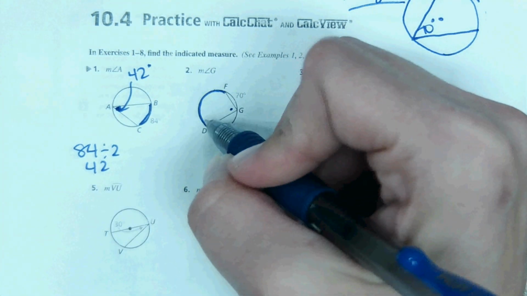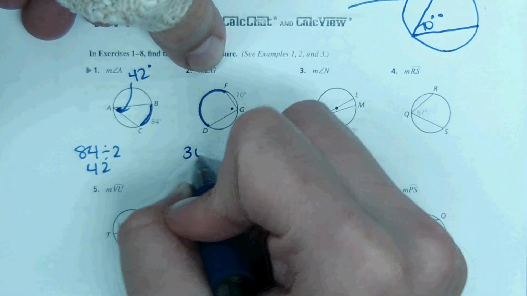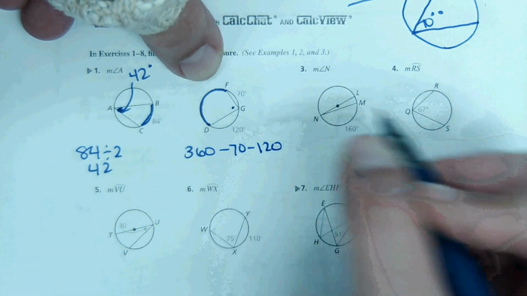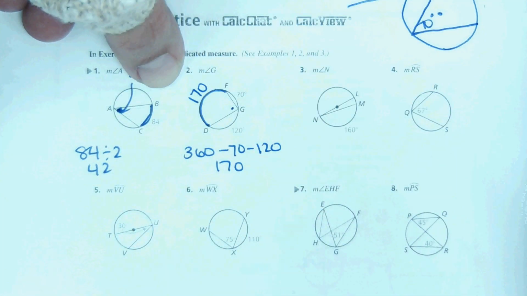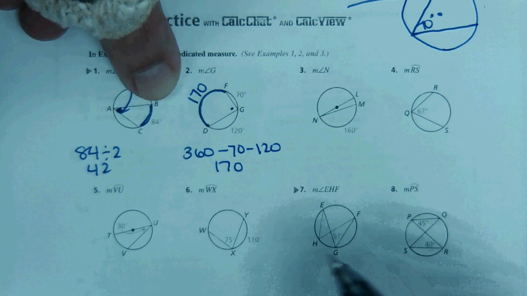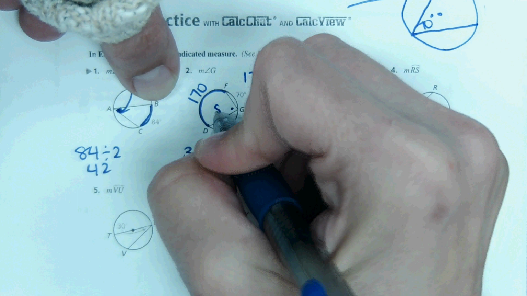Okay, and then it asks for measure of angle G right here. So it would be this arc measure divided by 2 that would give us this angle, but unfortunately they didn't tell us that arc measure. However, the arc all the way around the circle is 360, so we can subtract these 2 arcs to find this arc. So 360 minus 70 minus 120 comes out to 170. So this arc is 170, and then to find the measure of angle G, just divide it by 2, 85.